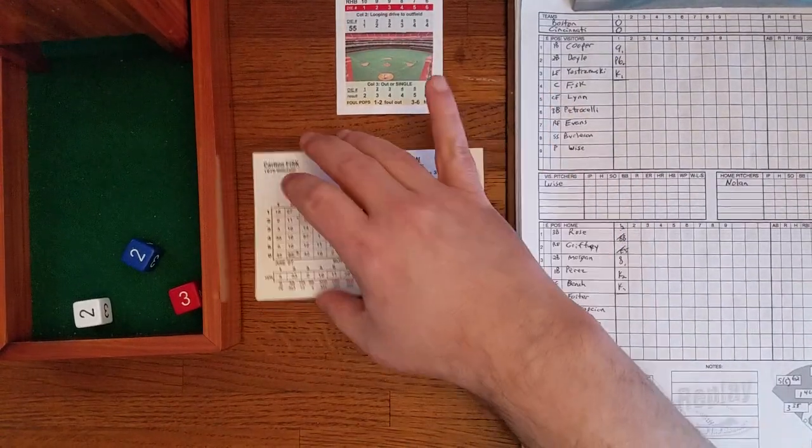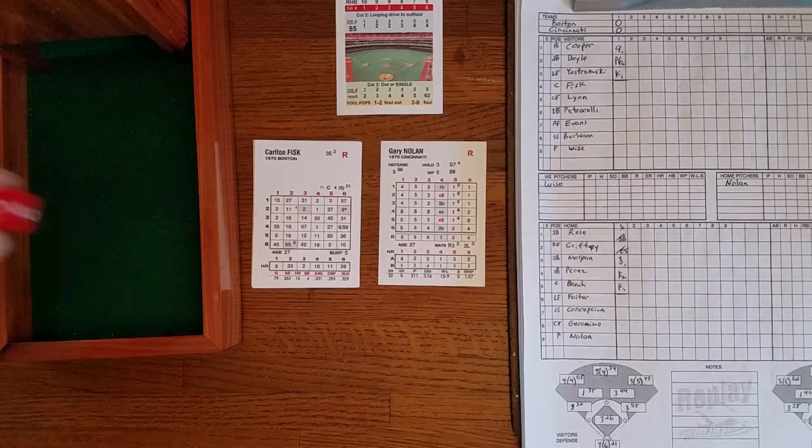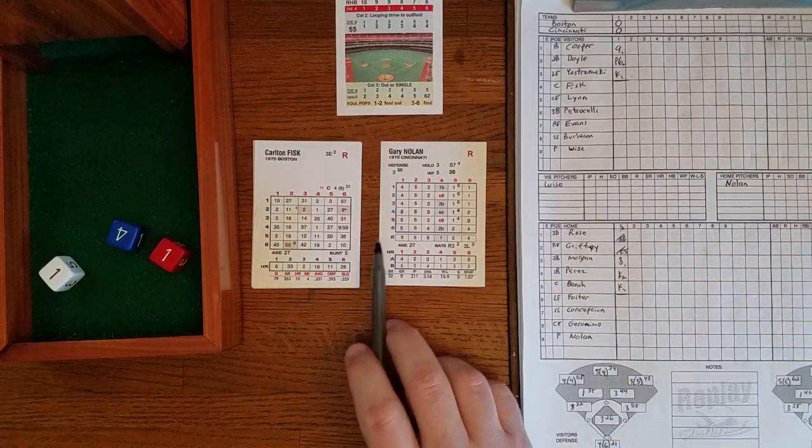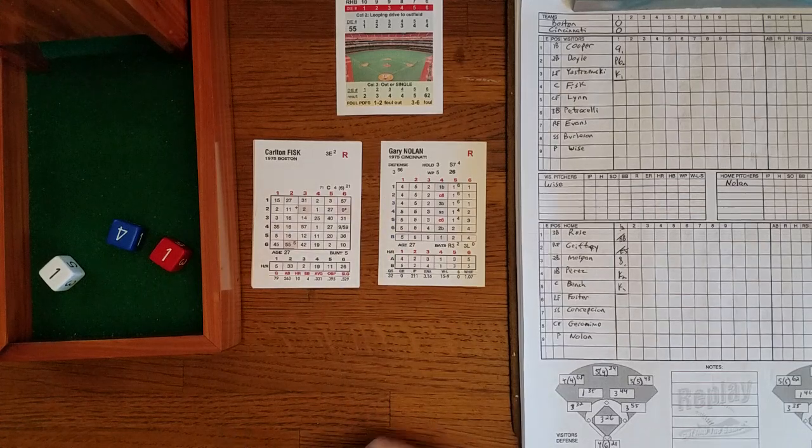Carlton Fisk steps up, facing Gary Nolan. We get a 1-1. That's a 15. And a 1-4 is a 5. It's a 20 in column 1. And a 20 in column 1 is an infield single with a possibility of an error.